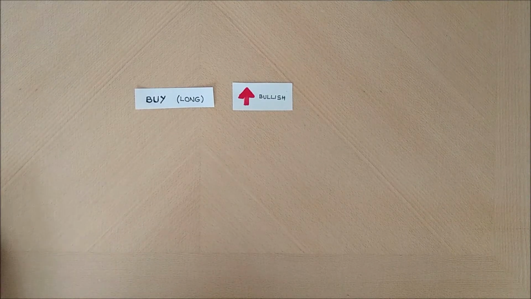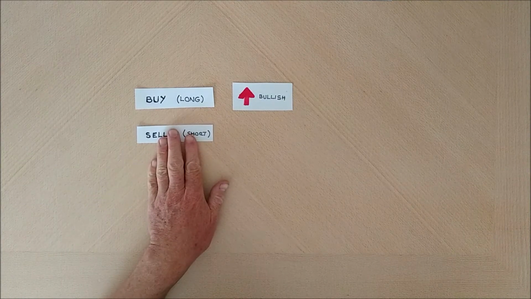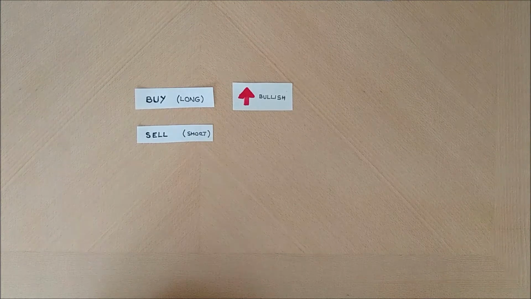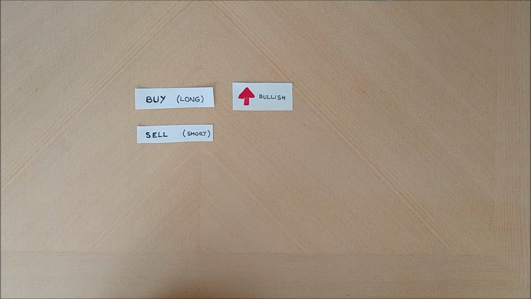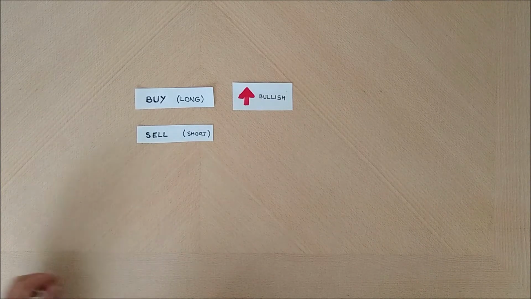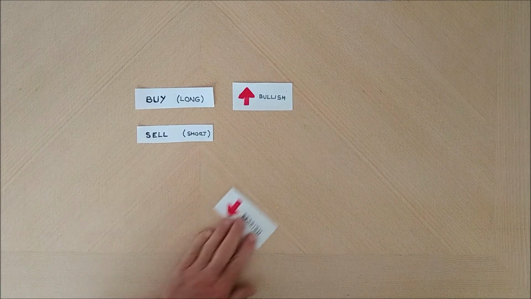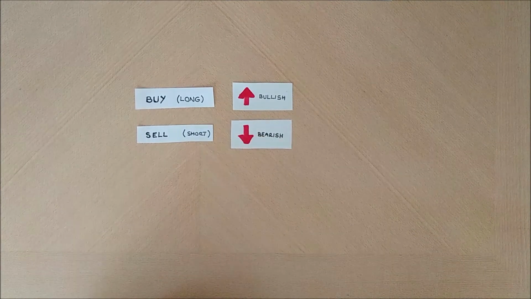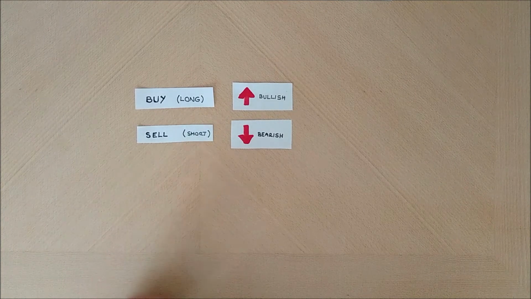The opposite is true, and this is where the term short comes from. It means selling the shares in a company first and then buying them back at a later date for a profit. More detail on how we do this later. But essentially, you short the shares when you think that the share price of the company is going to go down, so therefore you are bearish on the stock as opposed to being bullish.